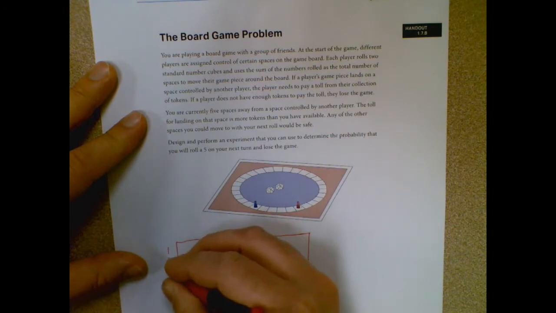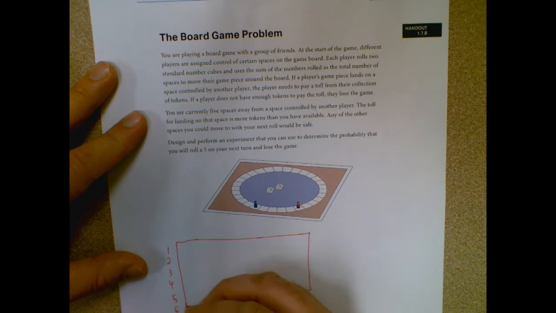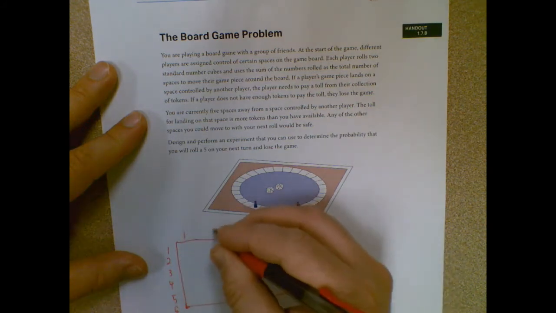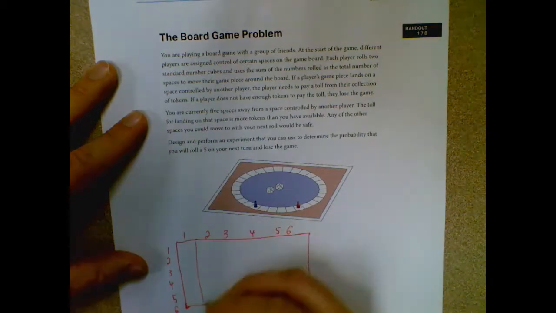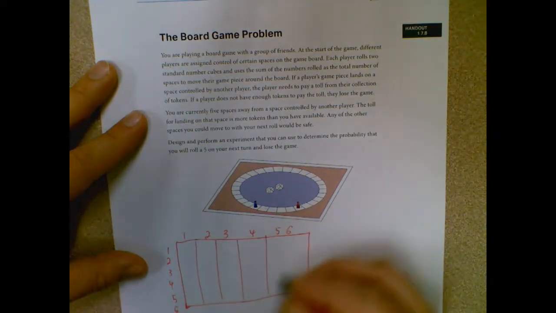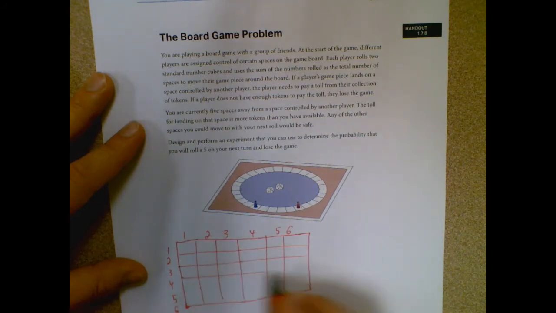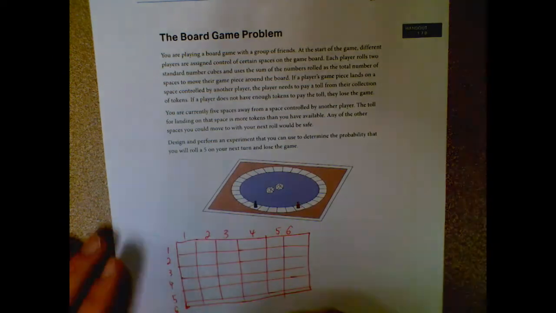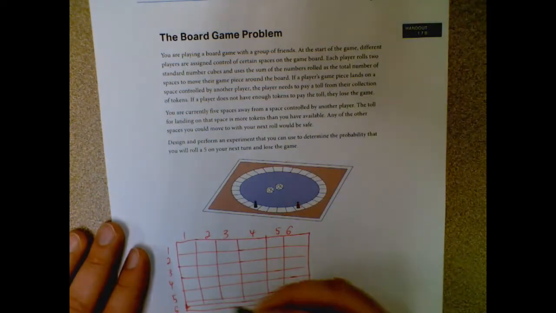So if I make myself a table here, I'm going to have 1, 2, 3, 4, 5, 6. Got distracted by the fact that I'm adding up to 5. 1, 2, 3, 4, 5, 6. Alright, so this one's a little cut off, so apologies there.